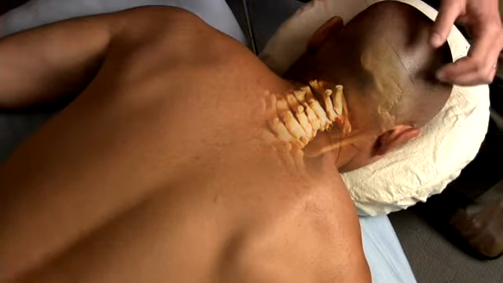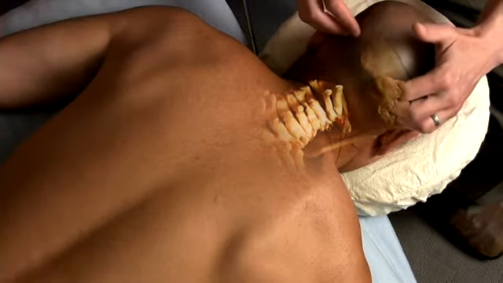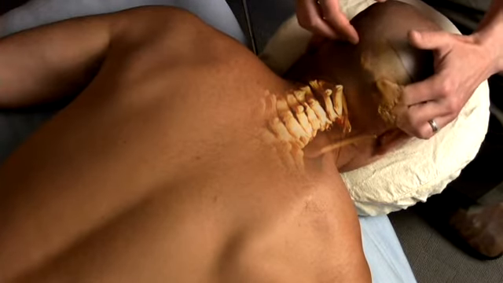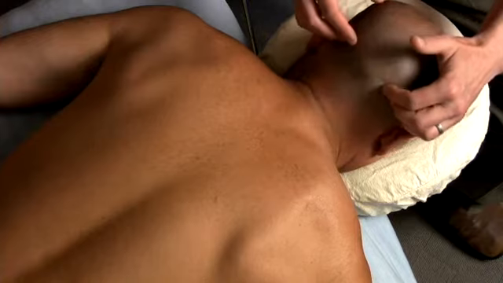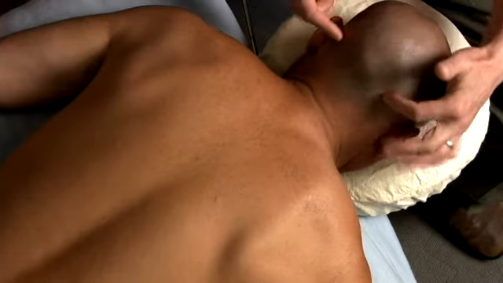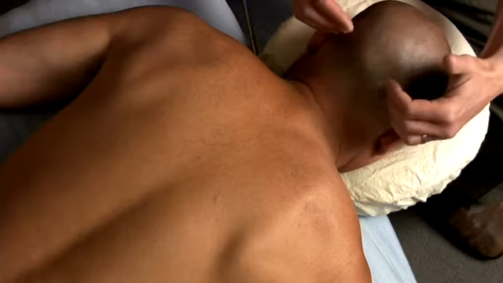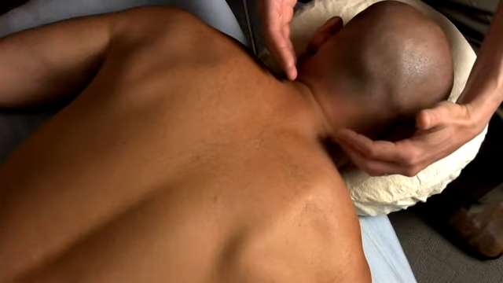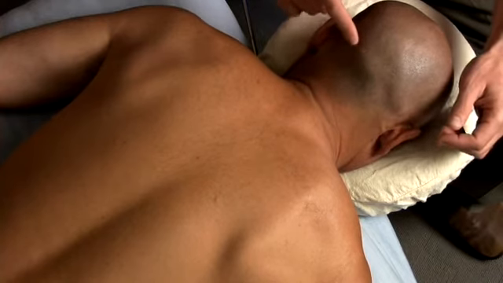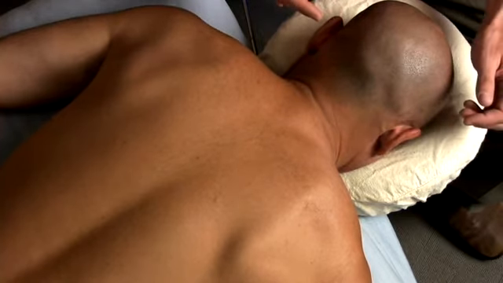I can set my fingers right along that space, and there are those superior nuchal lines, one on this side, one on this side. They serve as the shoreline between the bones of the cranium and the muscles of the neck. And there we see a really nice example of the external occipital protuberance.